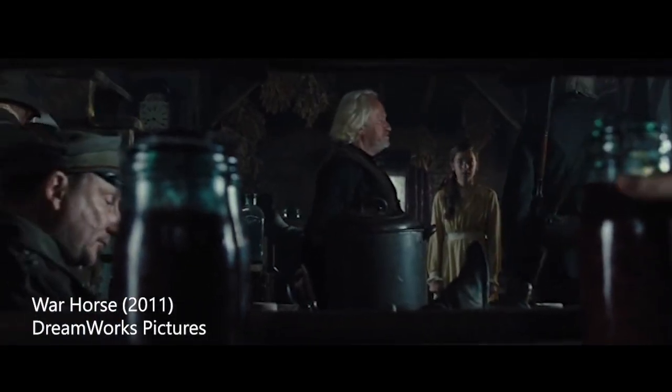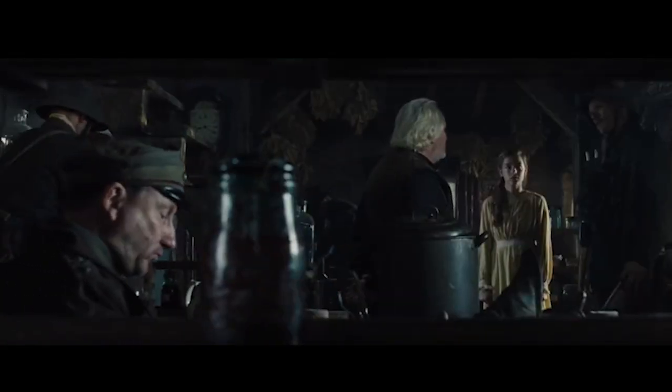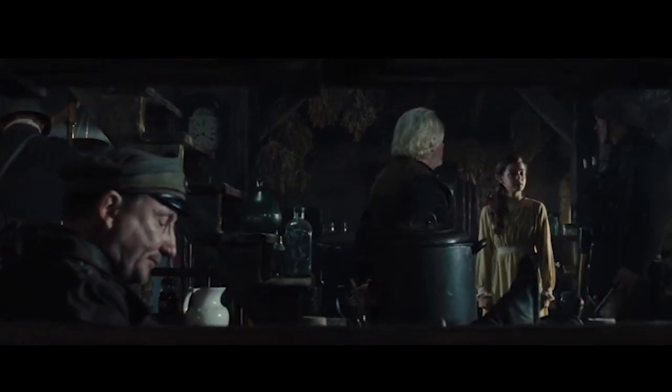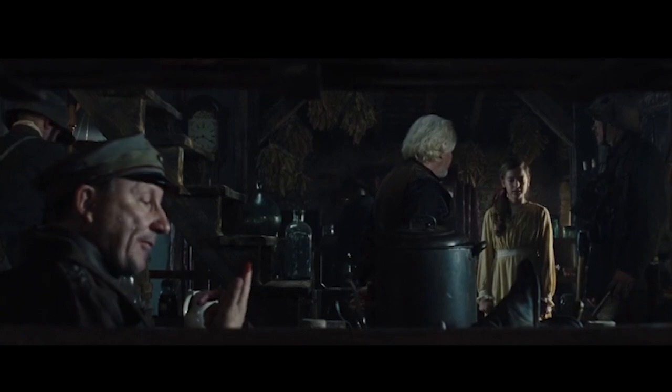In his long takes, Spielberg always utilizes every part of the screen, using the foreground, middle ground, and background. For example, let's look at the scene from War Horse. In this scene, he establishes the jar and the shelf in the foreground, the army officer in the middle ground, and the soldiers and the girl in the background, all at different distances from the camera, all clearly shown in the frame.